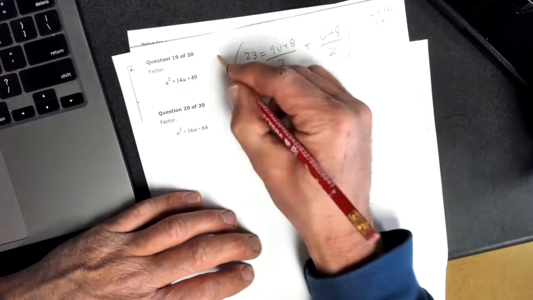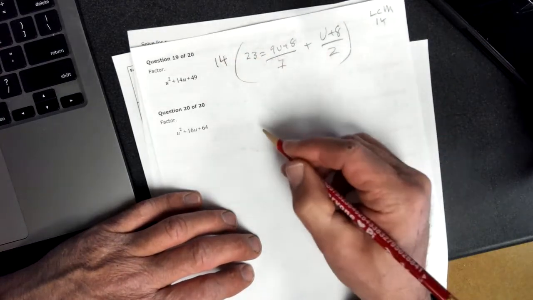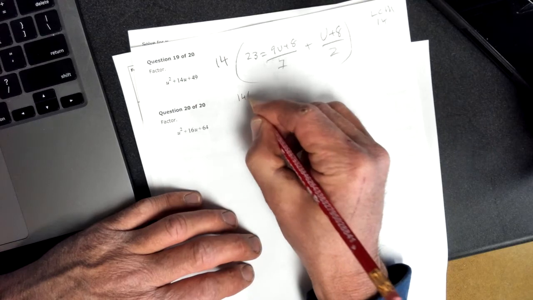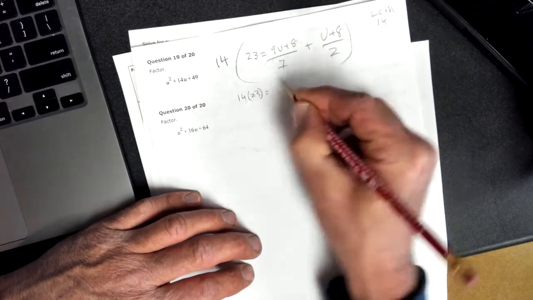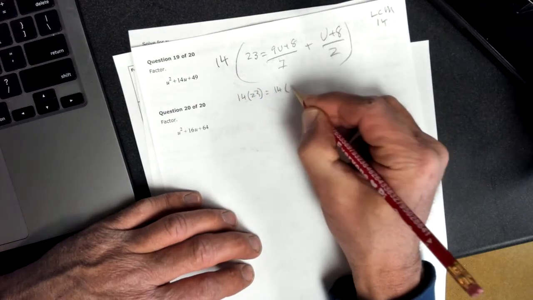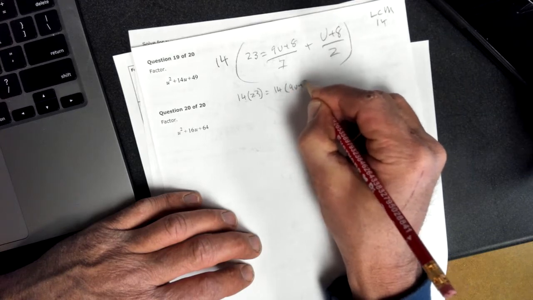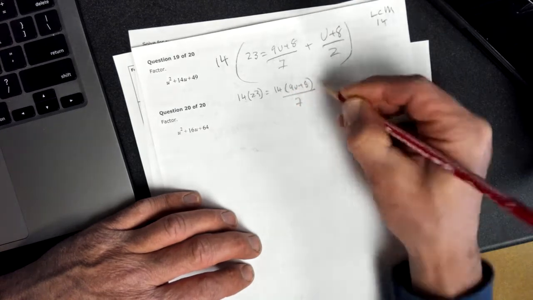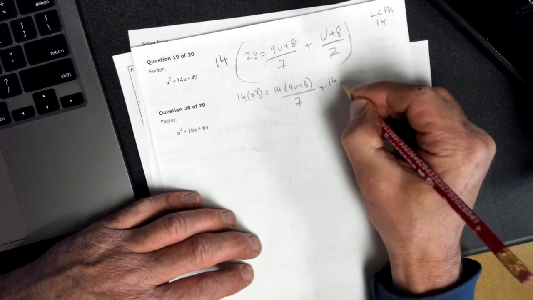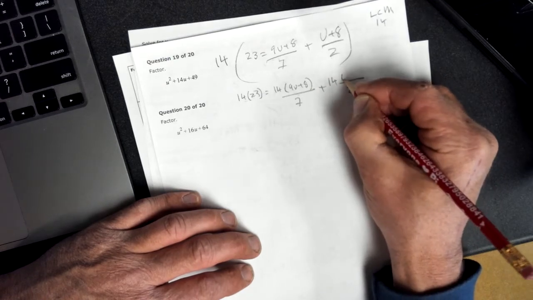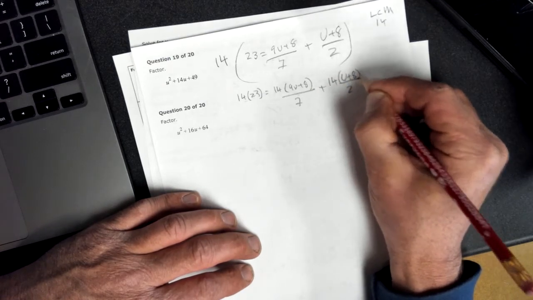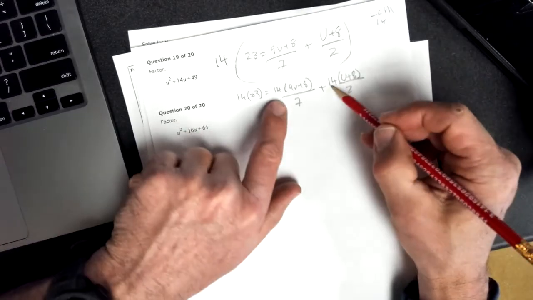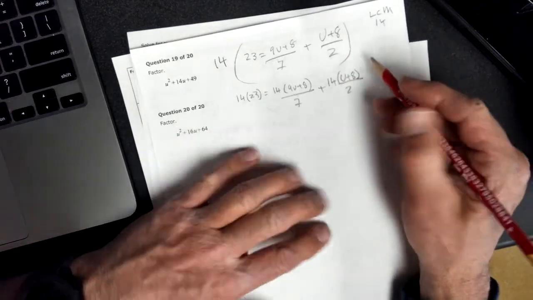So I'm going to multiply everything on both sides by 14. So I'm going to get 14 times 23 equals 14 times this one plus 14 times u plus 8 over 2. So I've just multiplied each of these things by that.